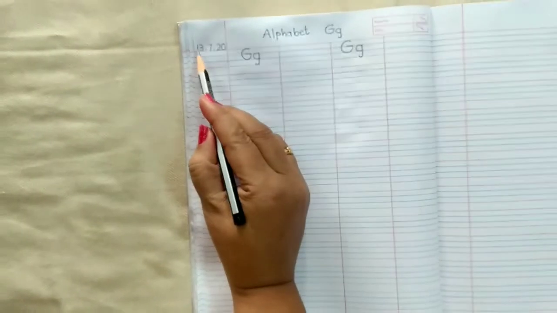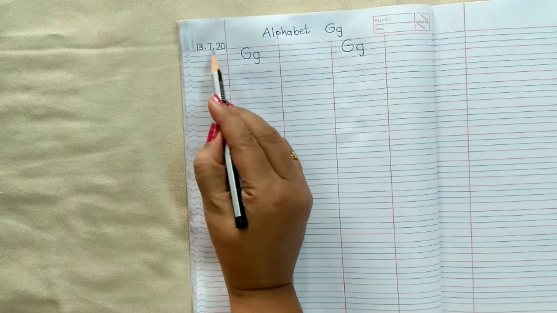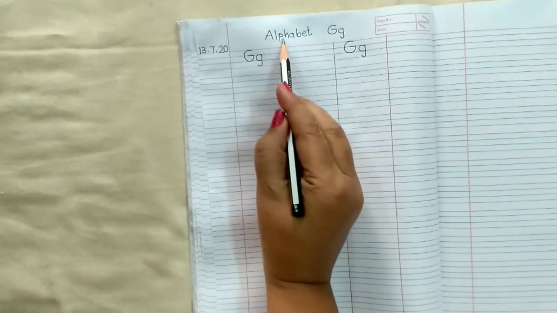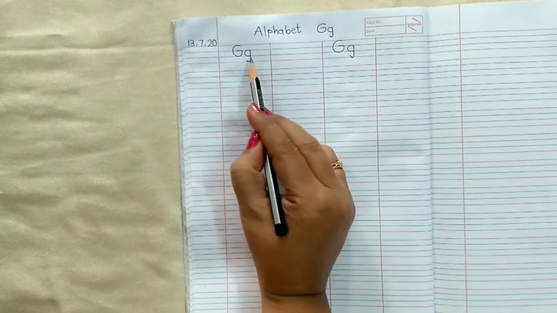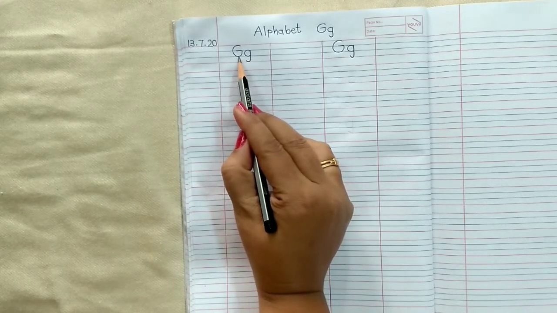Now we will learn how to write alphabet G in our 4-line book, and we will draw picture related to alphabet G. Today's date is 13/7/2020. Alphabet G. Capital G, small g. First we will write capital G.